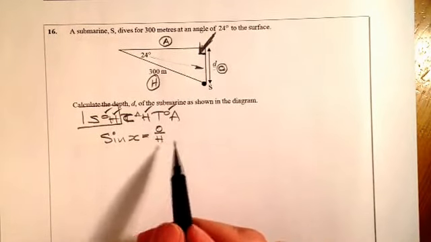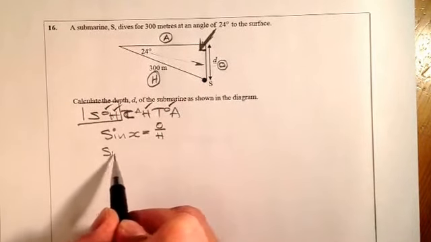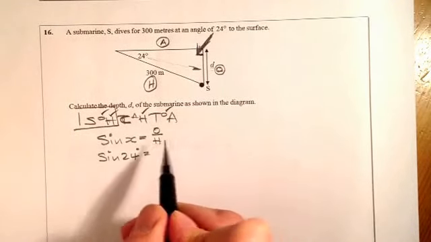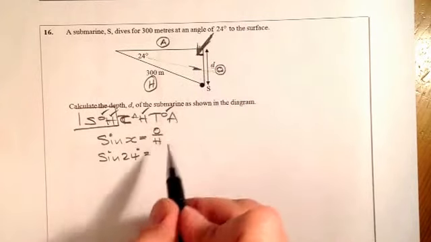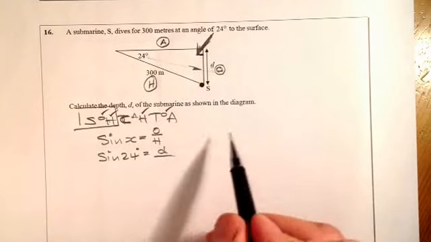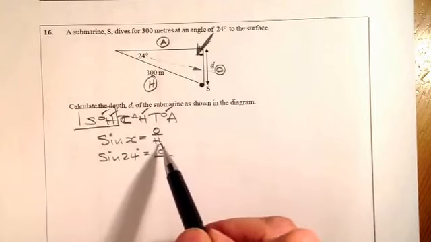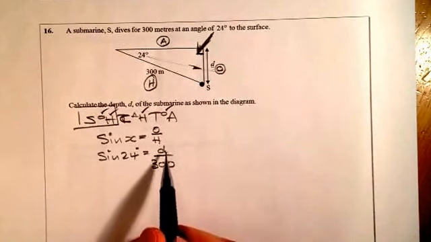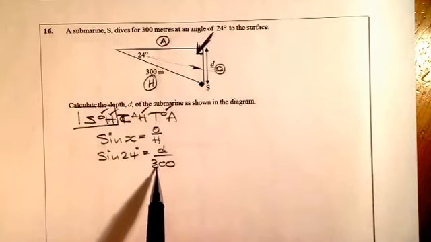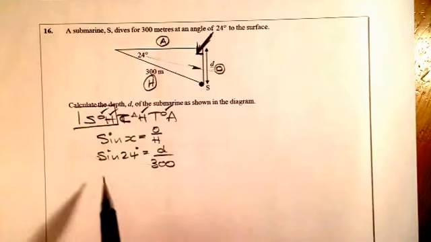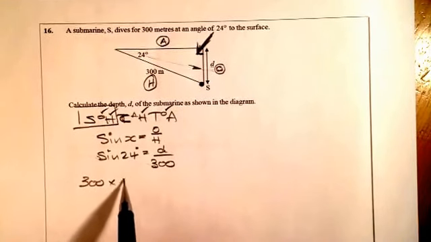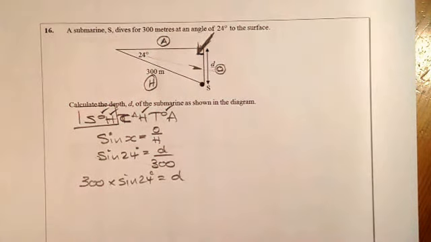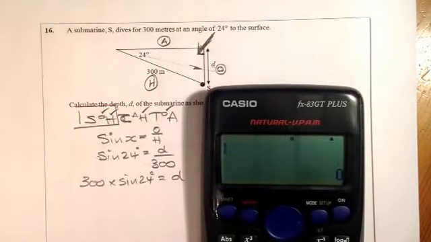I'm then going to substitute my values in. So I've got sine of the angle that I'm working with, which is 24 degrees, is equal to the opposite side, which I'm going to replace just with d, because that's what I'm trying to work out, and the h side that's on the bottom is 300. Right, so to leave d on its own, I'm going to multiply that across to there. So it's going to be 300 times sine 24 degrees is going to give me a value for d. Let's work that out on the calculator.